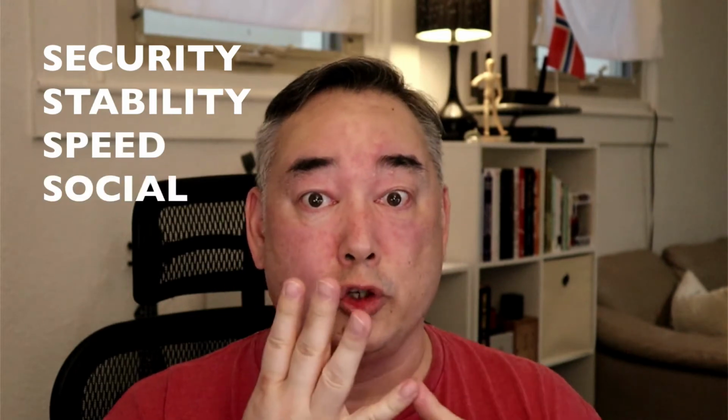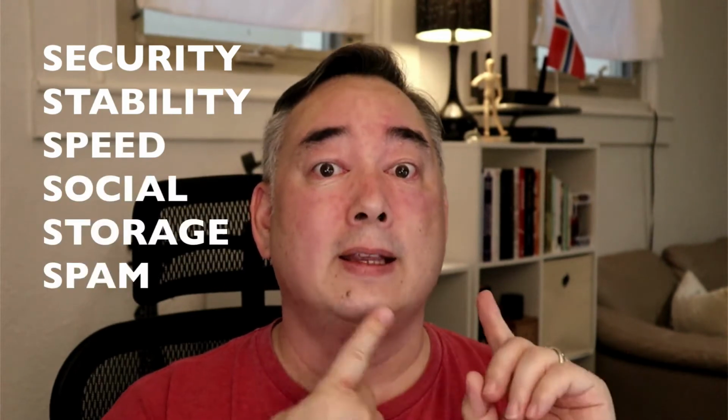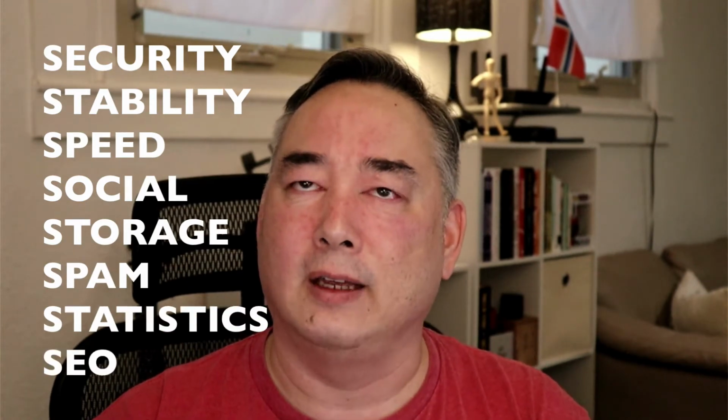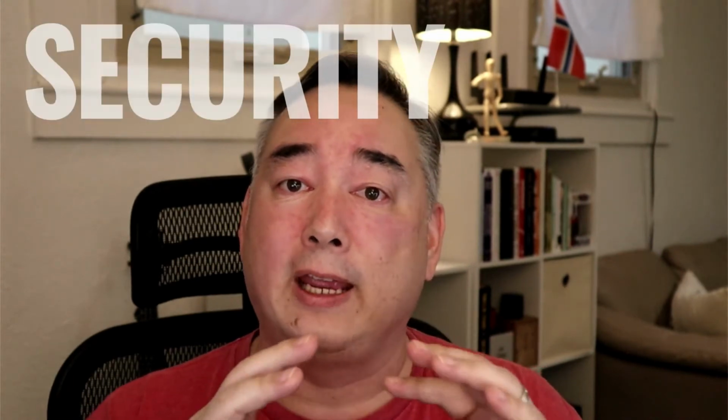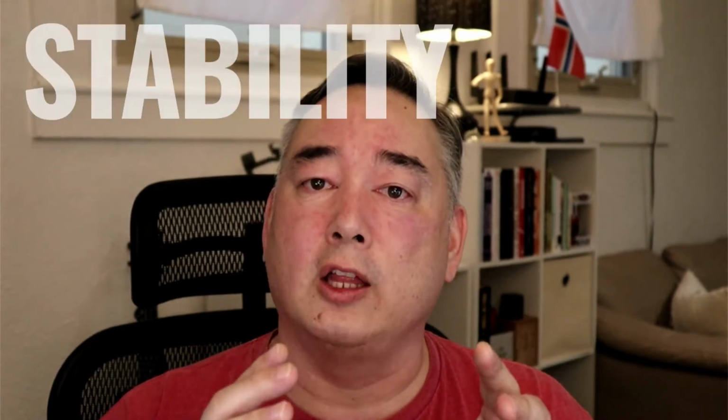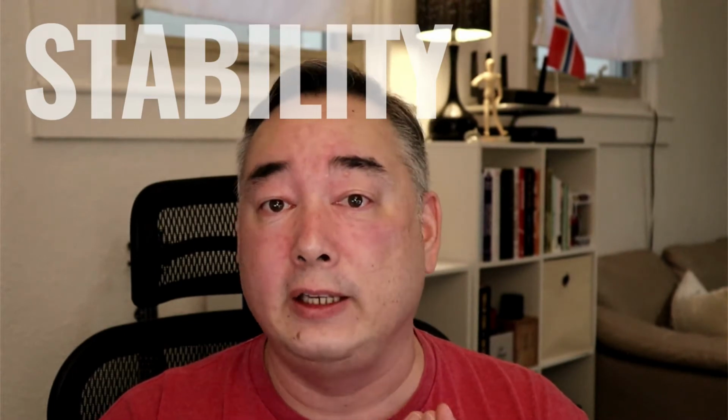In a nutshell, the S's are security, stability, speed, social, storage, spam, statistics, and SEO. That's 8, yeah? 8. So security is making sure that things are in place to take care of malware or attacks on the website or login attempts, things like that. Stability is making sure the website is rock solid, making sure all your forms work, that all the functionality is there, and that everything is working and in place. It also deals with making sure there's no broken links on the website and setting up a broken link checker.